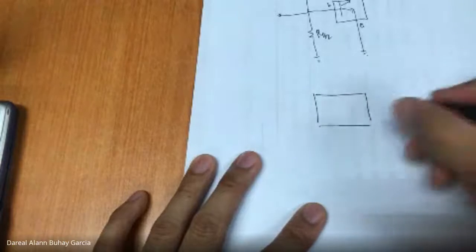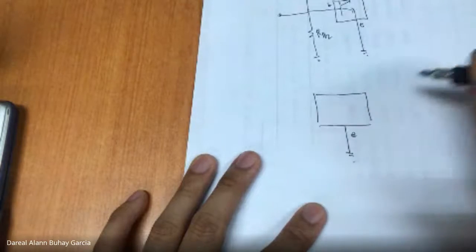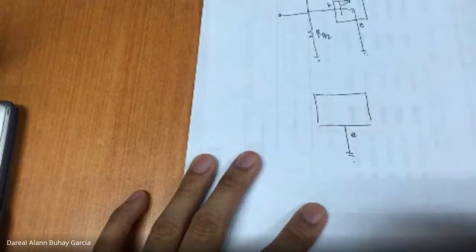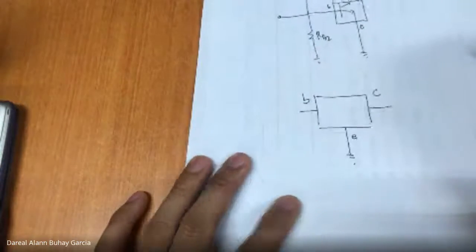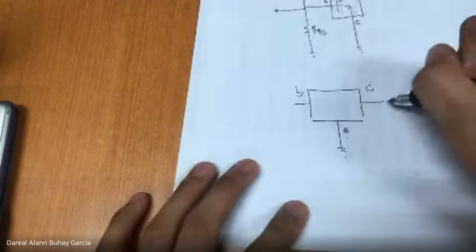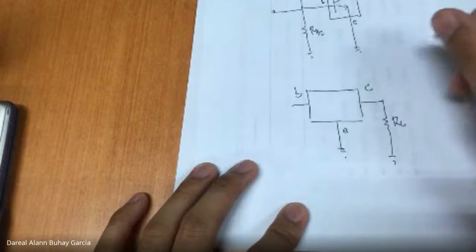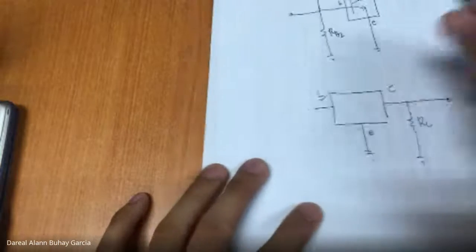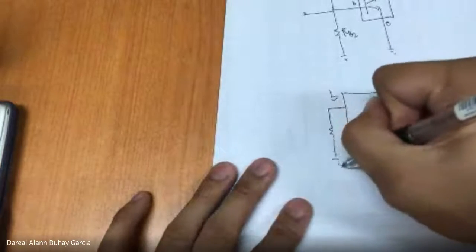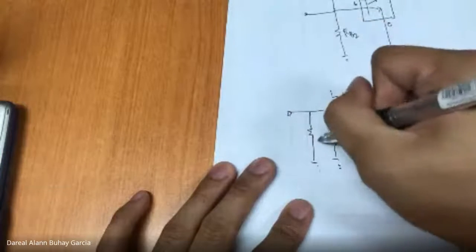This is RBJT. No? Emitter. Base. Collector. No? This is RC. No? RB2. RB1.